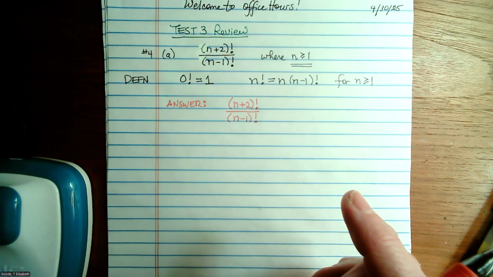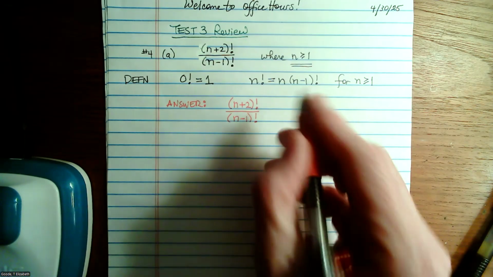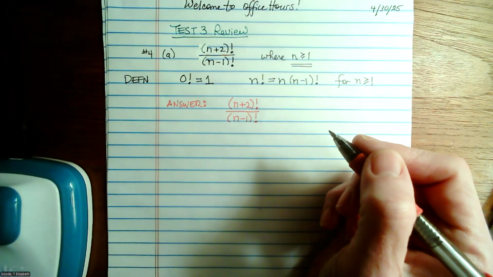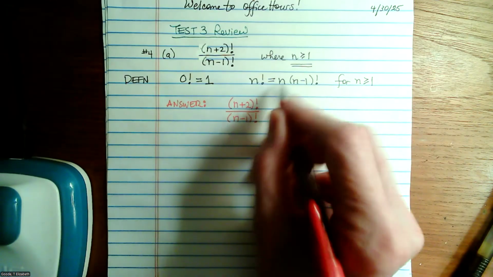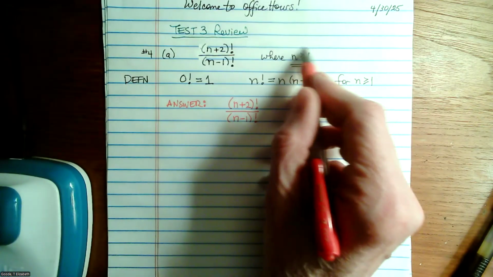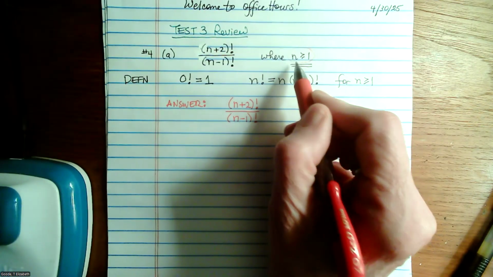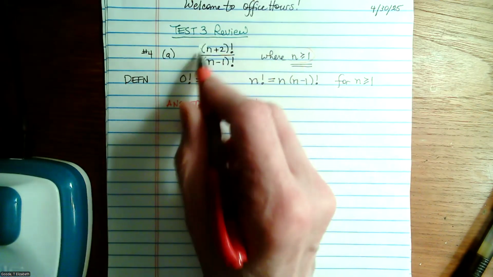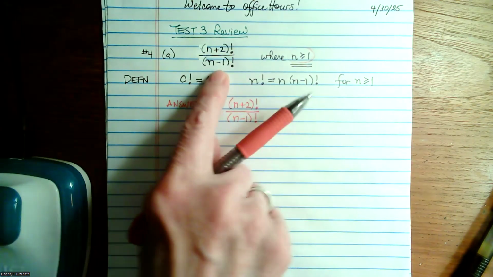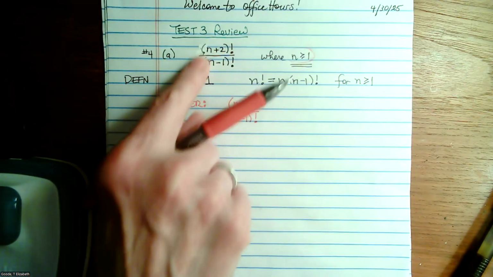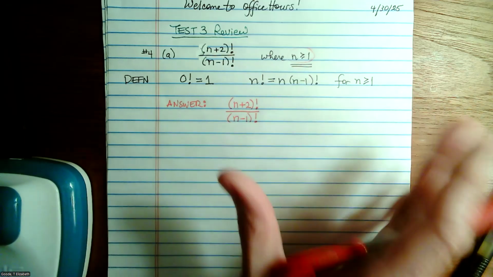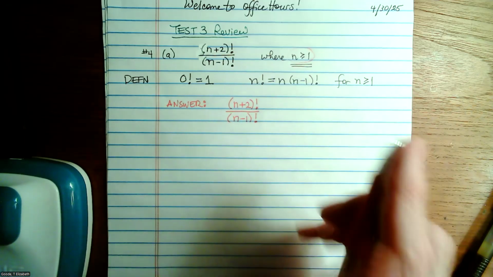I think we can use 3. No, you cannot use a specific value. This is going to be true for all integers n greater than or equal to 1. This is a for all kind of situation. We want to figure out what this is equal to no matter what value n is. Now you can look at some specific values, but I don't think it's going to help you that much.